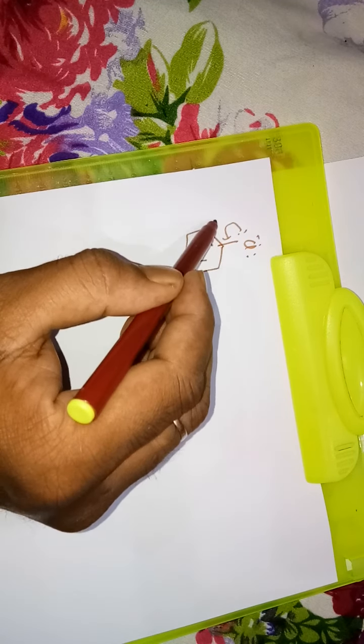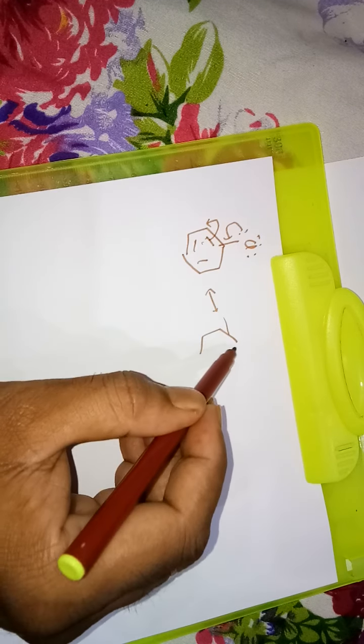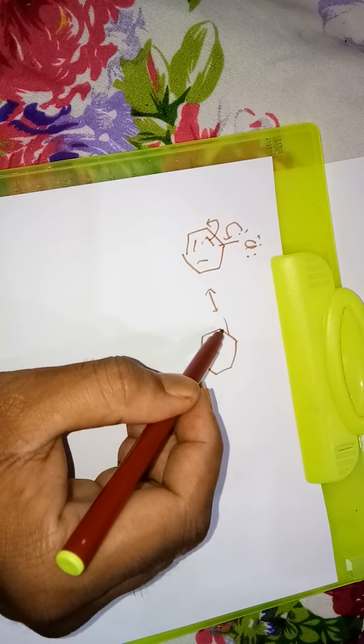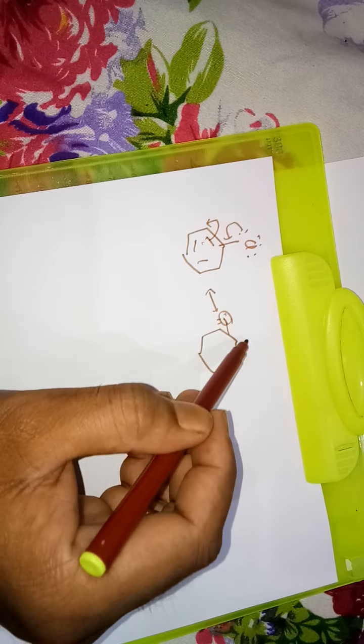This lone pair becomes a bond pair, this bond pair becomes a lone pair. So we are getting this resonating structure with a negative charge here.